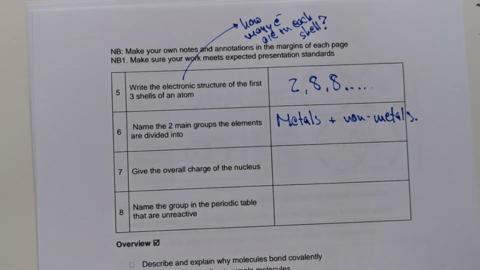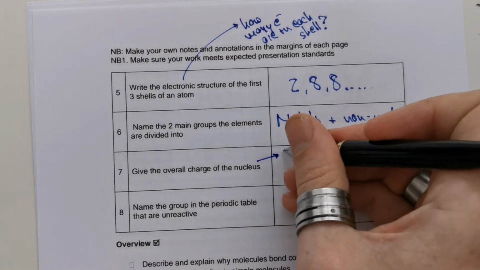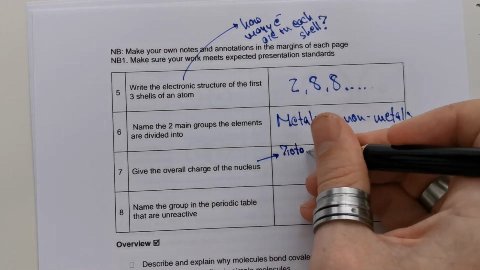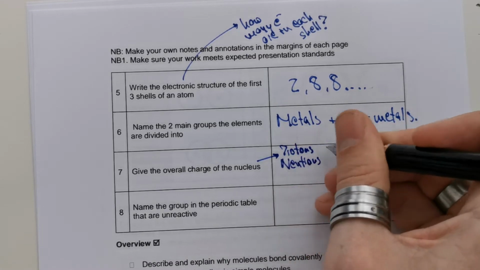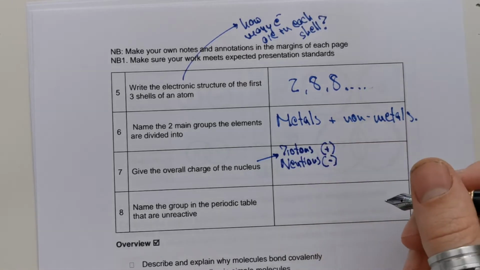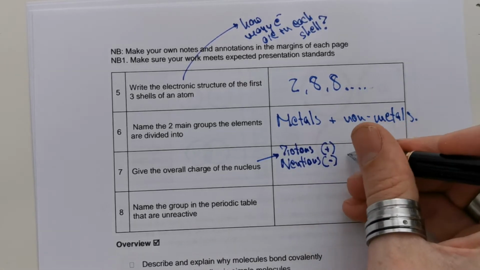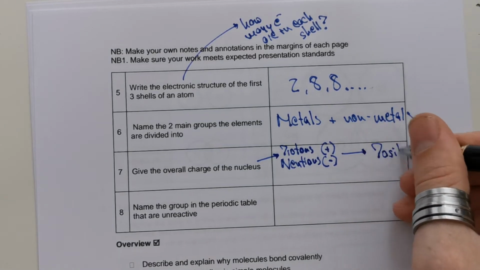Give the overall charge of the nucleus. Now the nucleus is made up of 2 subatomic particles, protons and neutrons. Protons are positive. Neutrons are neutral. They have no charge. So overall, the charge of the nucleus, if they're only made of protons and neutrons, is positive.